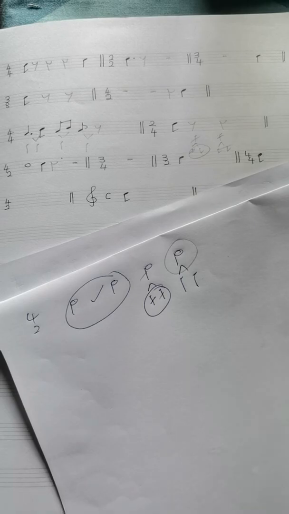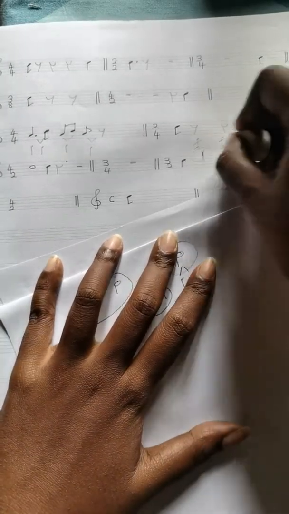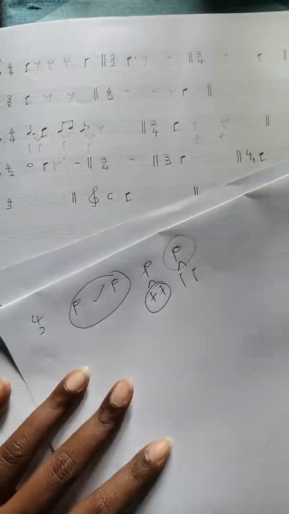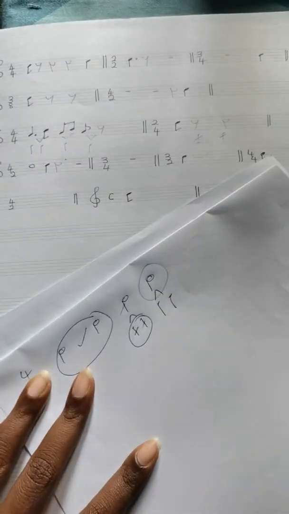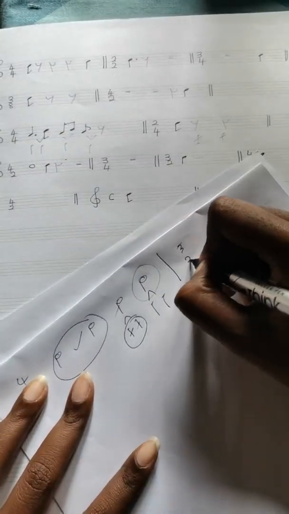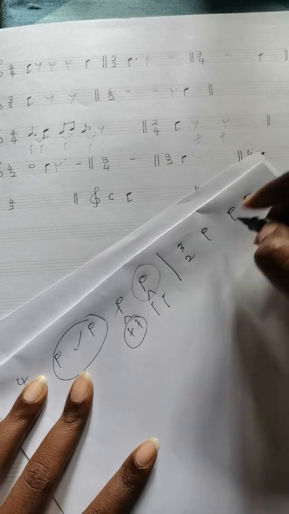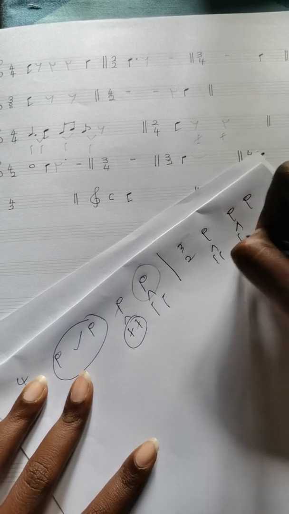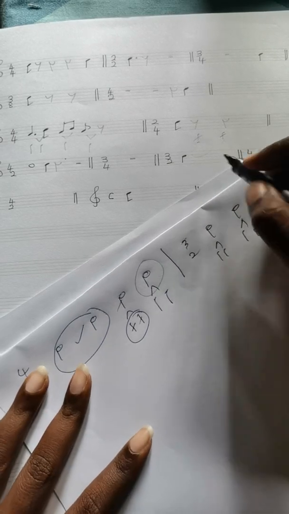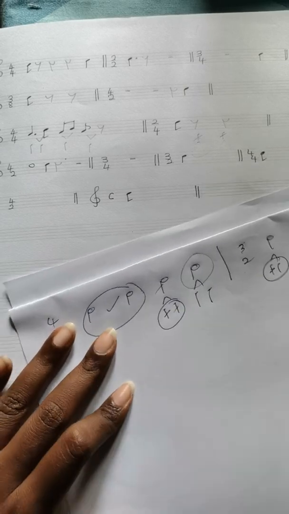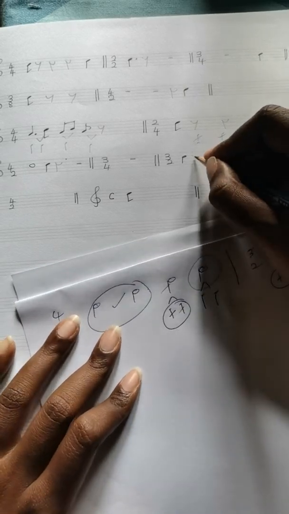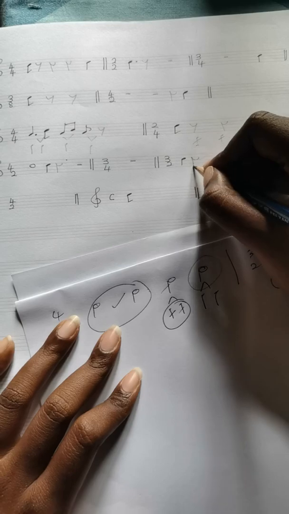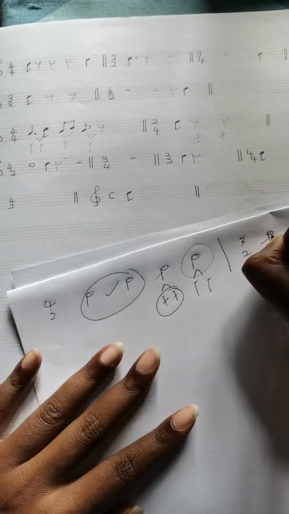Next, 3-2. 3-2 means, children, 3 minim beats in a bar. Out of that, each minim will have 2 crochets inside. 1 crochet they already gave, so to pair up I am writing my next crochet rest. So this will get cut, this minim is cut.